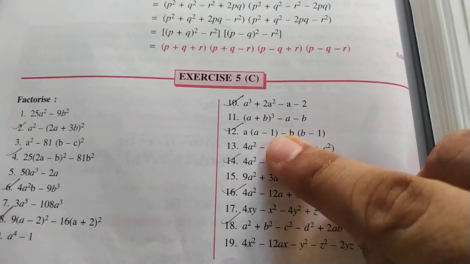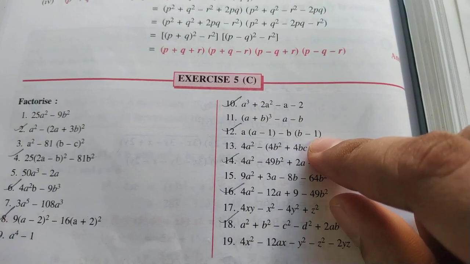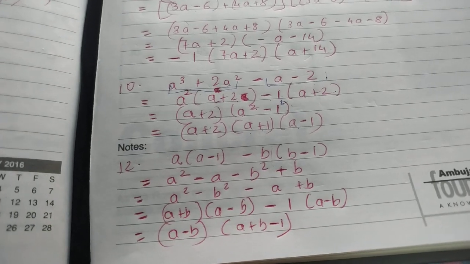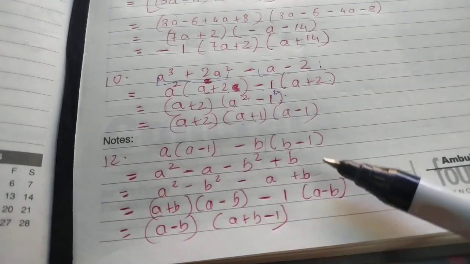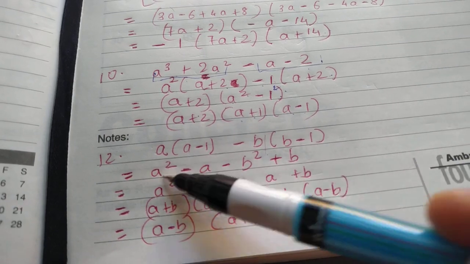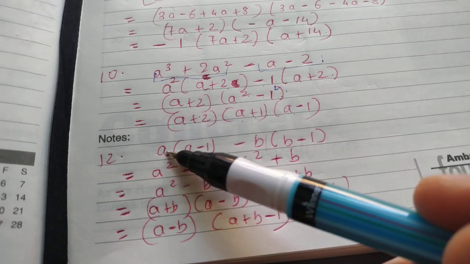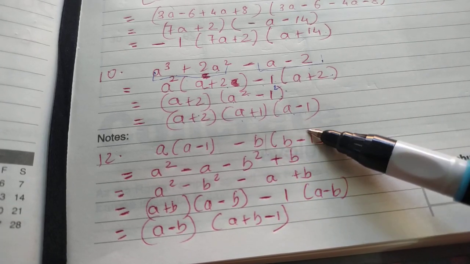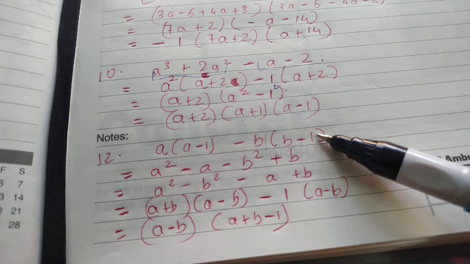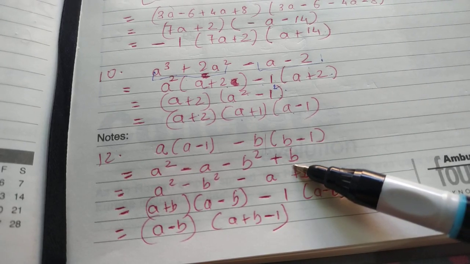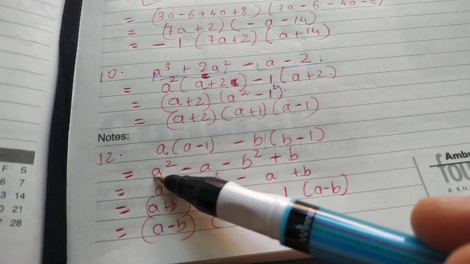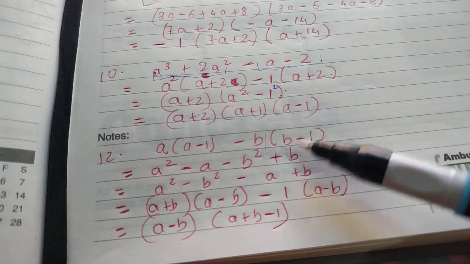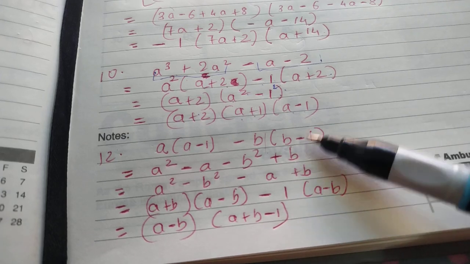In the 12th sum, I see nothing common, so we'll have to open the brackets. So on opening the brackets, we get 4 terms. Here I can take a common. If I do that, I'll get a into a minus 1, and if I take b common, I will get b minus 1. So I will reach this step. Then again I can open the brackets and reach this step. So again, I can take out a common here and b common here and reach this step. And I can keep on going like this in order to get 0 in exam.